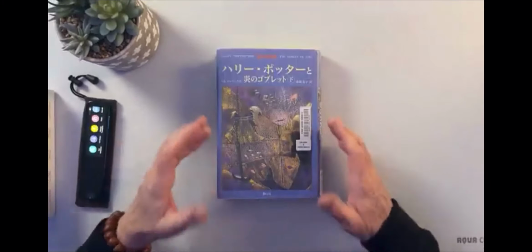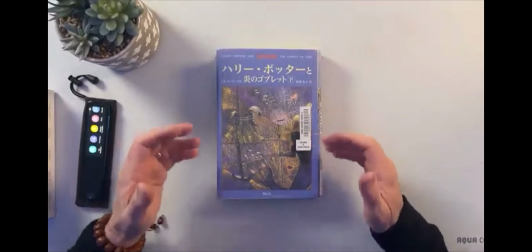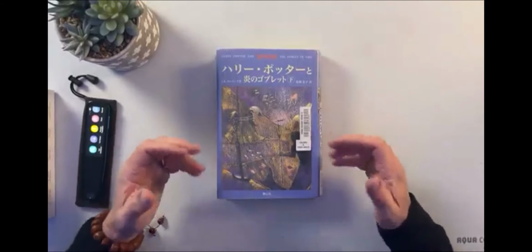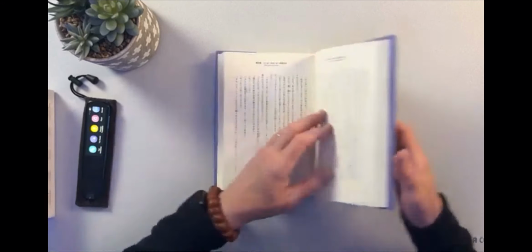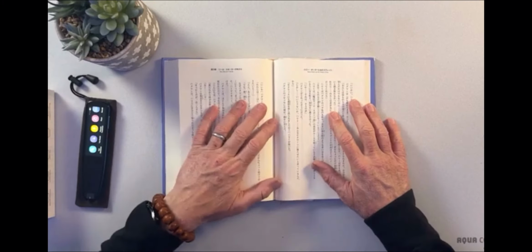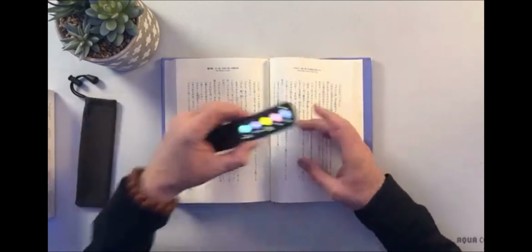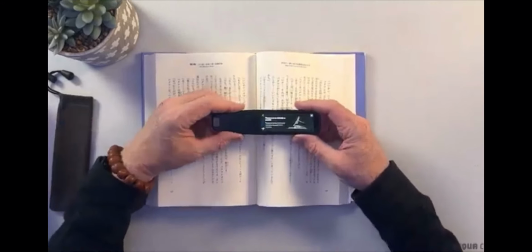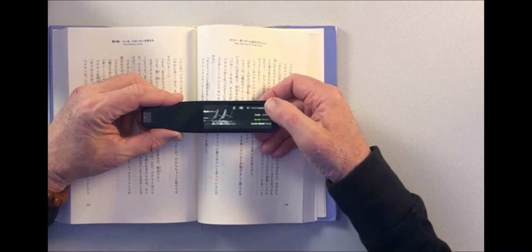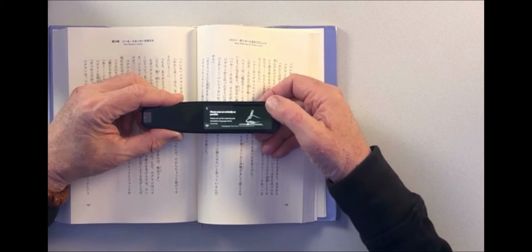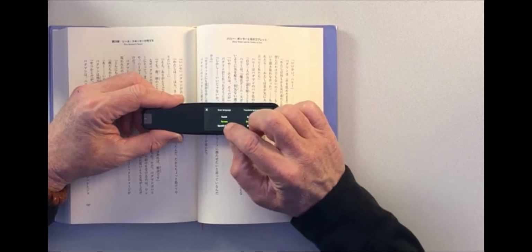The pen is also capable of translating more complex languages like Chinese or Arabic, or in this case, Japanese. So I'm going to open to a random page here. This is a Harry Potter book that I got from the library. I'm going to go into the text translation, then into the settings. Now again here, my source is going to be Japanese.